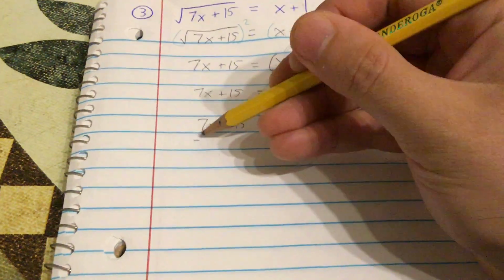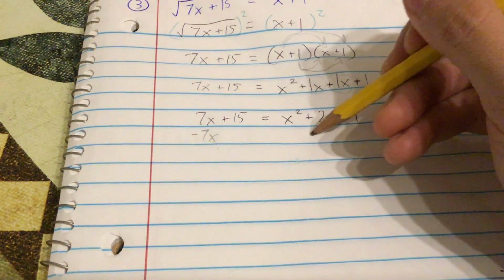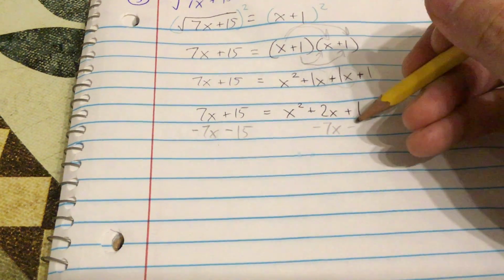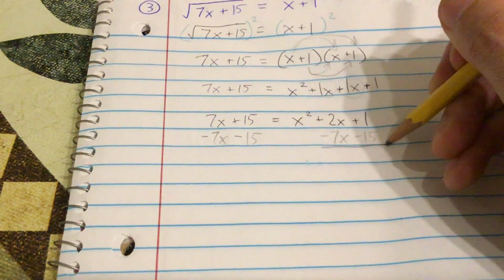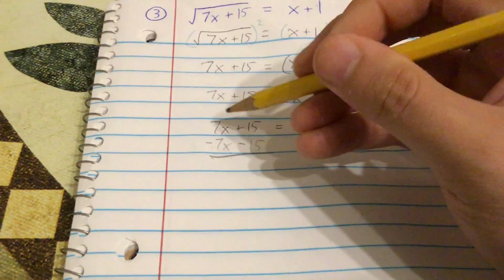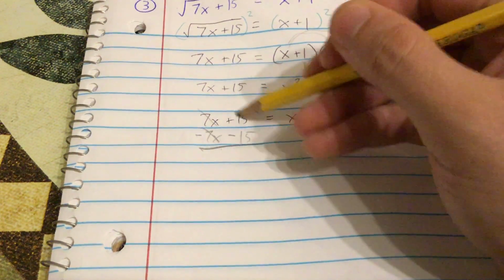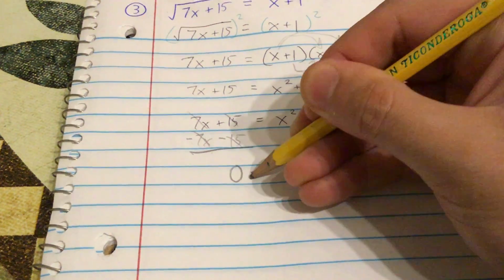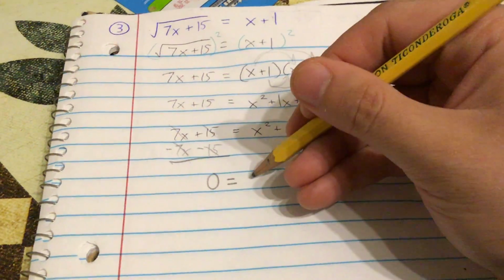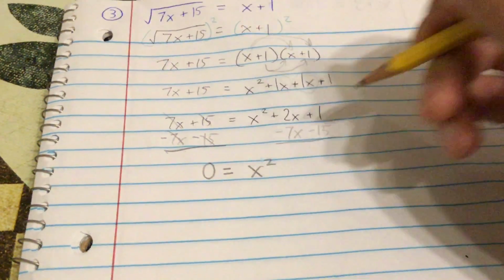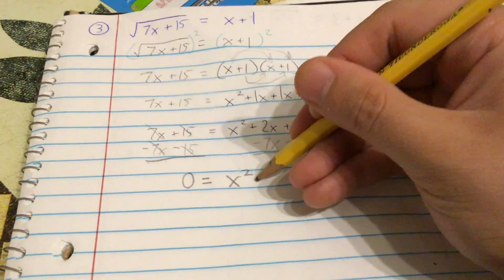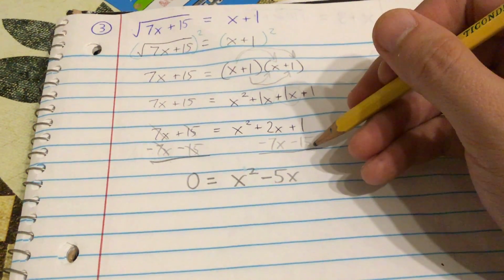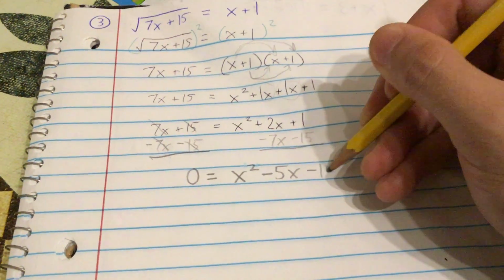I'm going to subtract 7x, and I'm going to subtract 15 from both sides, because that gives me 0 on the left side is equal to x squared. 2x minus 7x is negative 5x. 1 minus 15 is negative 14.